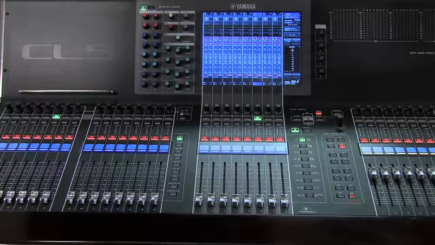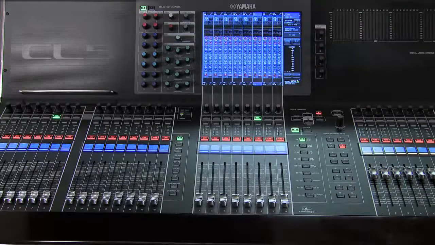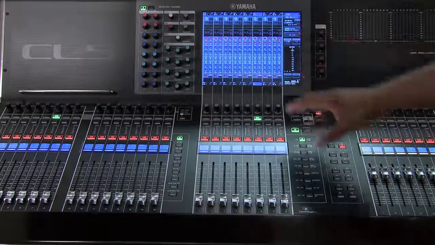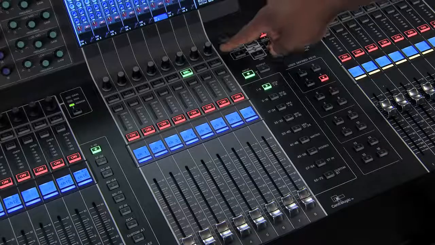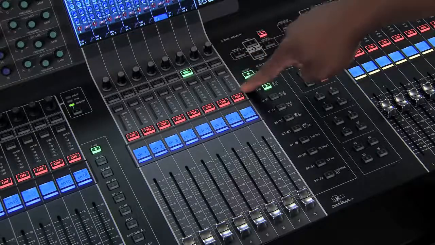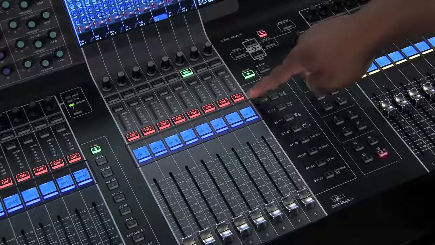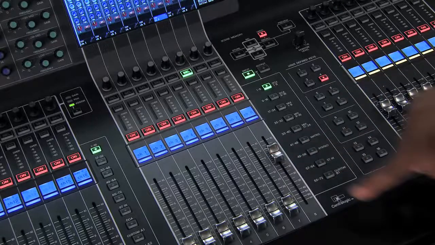Your Central Logic section is the heart of the CL series mixing system. Within the Central Logic section, you have your selected channel area, your display, and your user-defined knobs. Beneath the touchscreen display are your Central Logic mixing faders. Each one of those faders has a multifunction encoder, a select button, a Q button, your input meter, your on-off button, channel name display, color bar, and 100mm motorized fader.